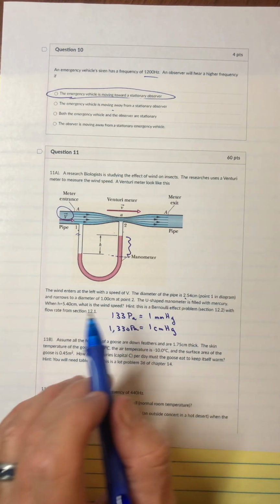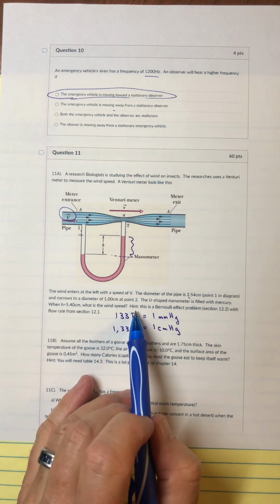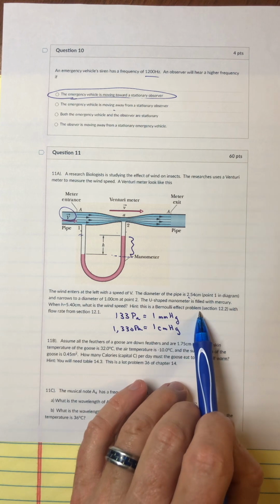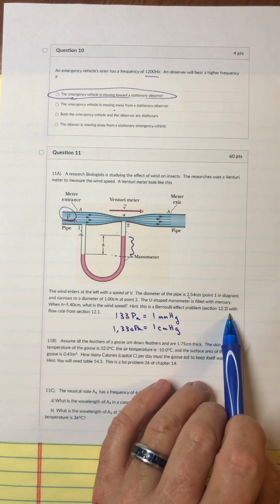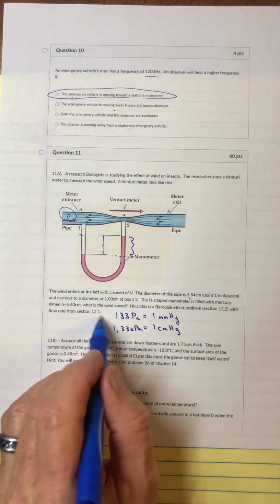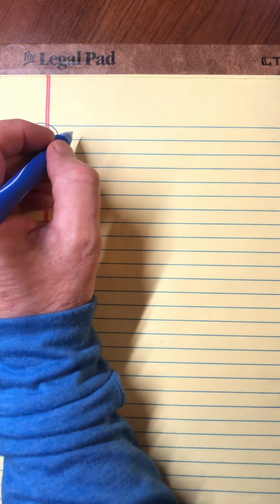And this is a tough problem. I think this is the hardest one on the exam. And so there's fortunately some hints given here. It says this is a Bernoulli effect problem. Go ahead and look at section 12.2. And it also has some flow rate in it from the section before that, 12.1. And so let me start with Bernoulli's equation.